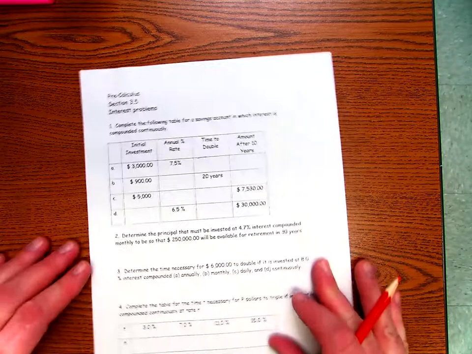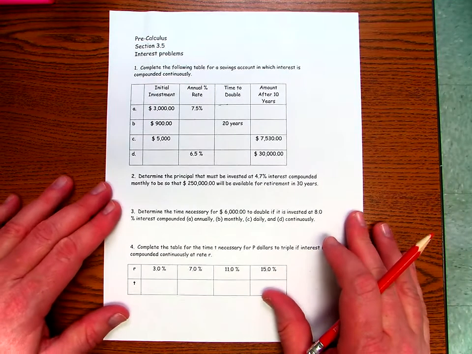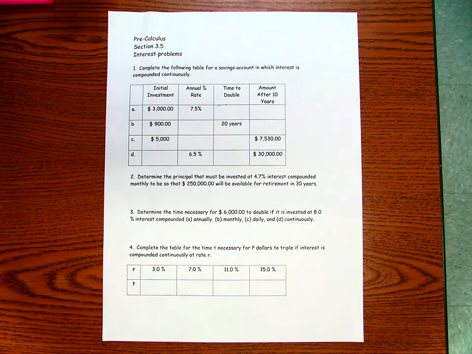Okay, for the example sheet here, we're not going to do all of these. We're going to do a sampling so you get an overall flavor of what's going on and the expectations in solving these guys.